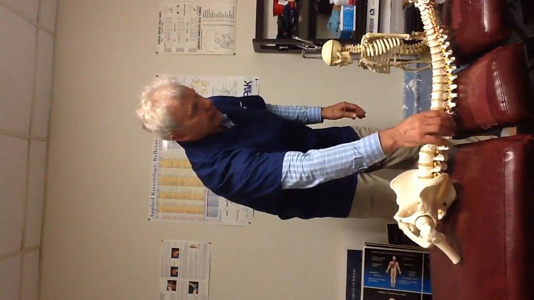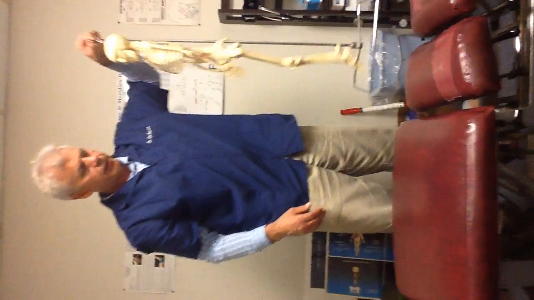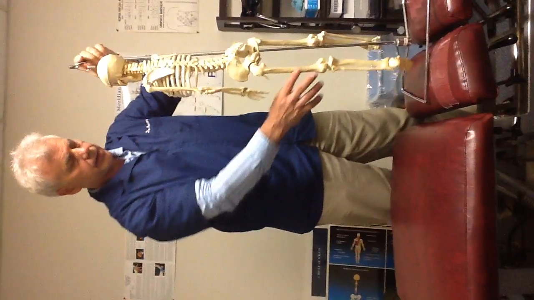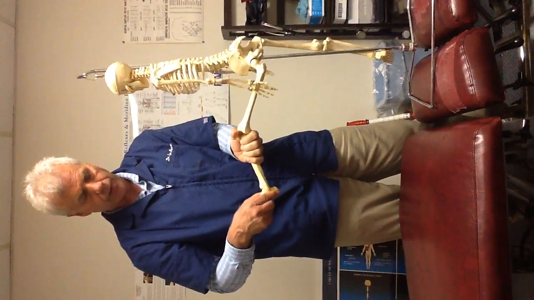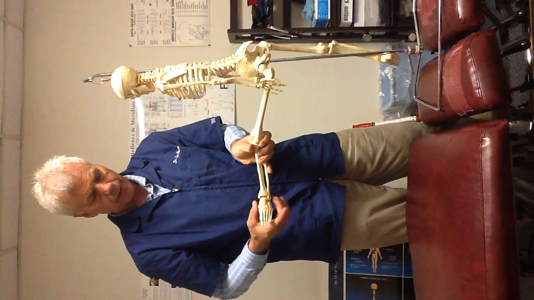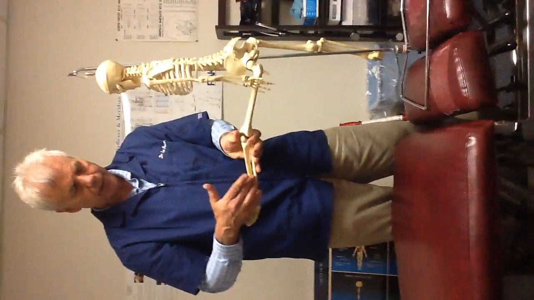And then the lower leg actually has a normal range of motion, and it's easy to tell if you have stress in the lower leg just by checking to see how much motion you have in your ankle. This is the ankle bone, the talus, and this is the tibia and fibula.